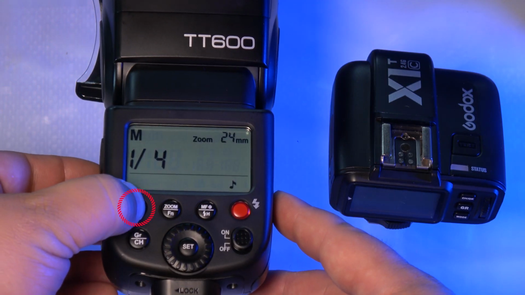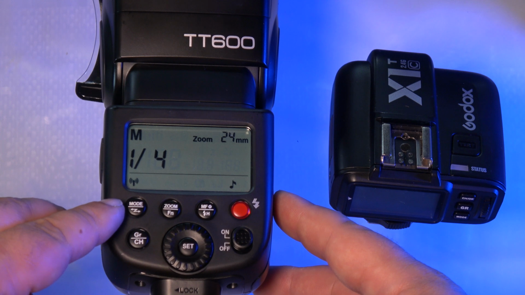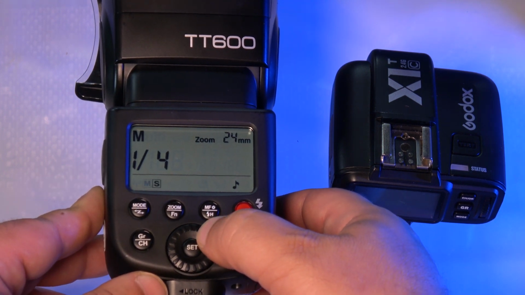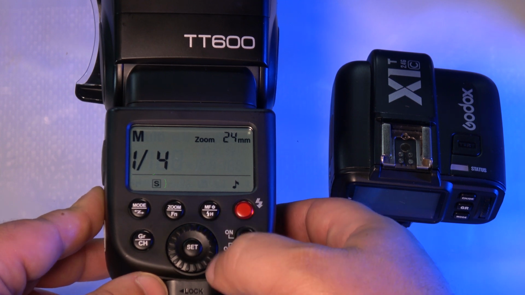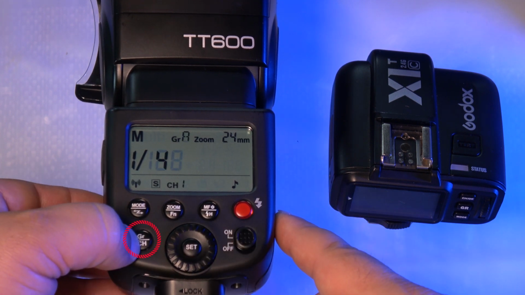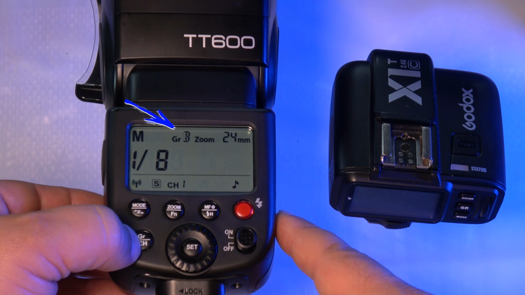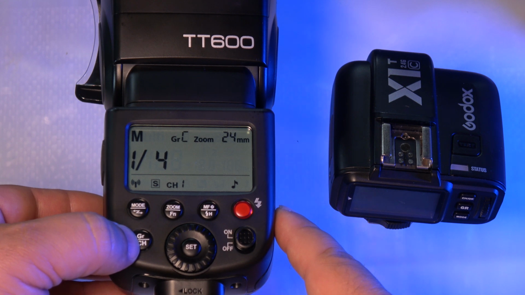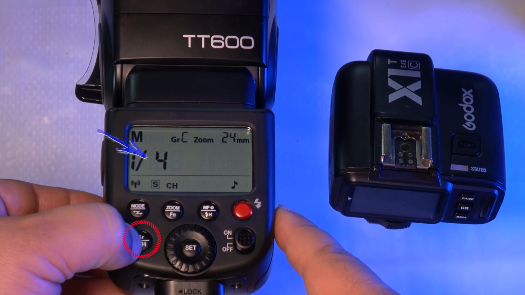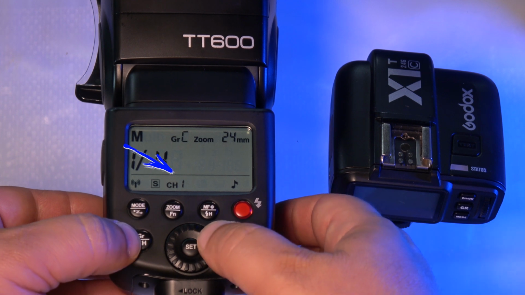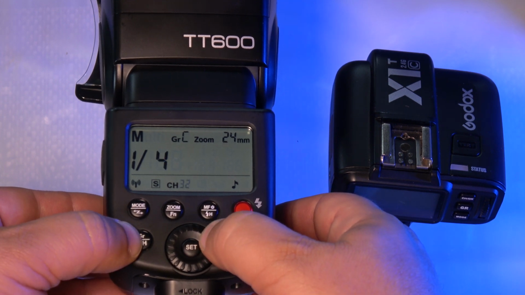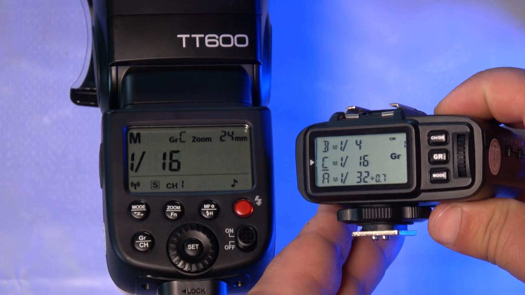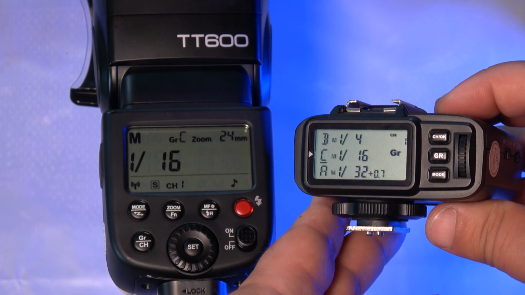Now the TT600. By long pressing the mode button, I can activate the radio. Using the wheel and the set button, I can select the slave mode. And now I can select the group by pressing the group button. In this case, this flash will be on group C. To select the channel, long press this button and use the wheel to select which channel you're gonna use. In my case, I'm gonna use channel 1. Again, with your trigger, press the test button to make sure that everything is working properly.